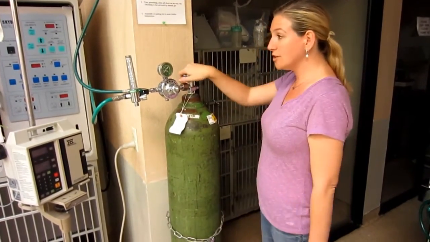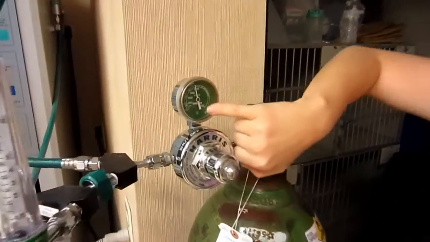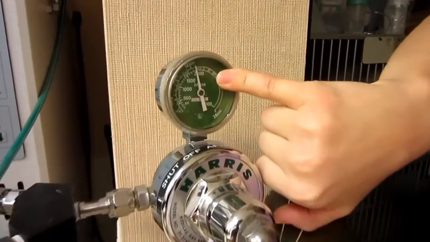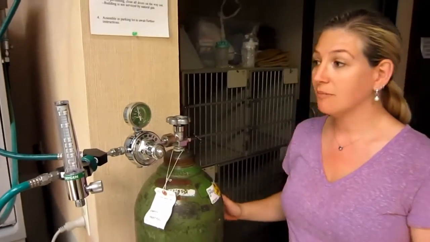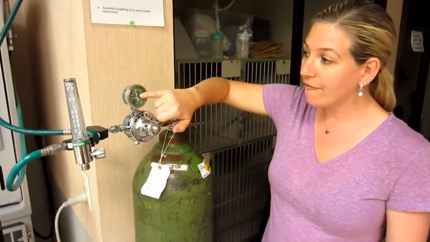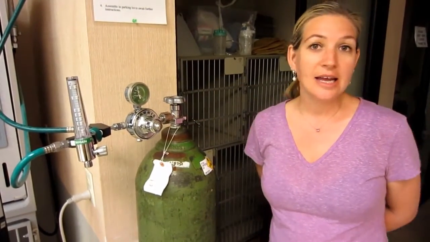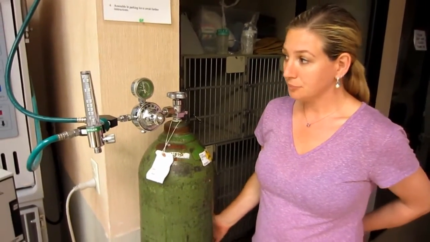Alright, so once we turn on the oxygen, you can see that the meter goes all the way up to 2,000 psi. And for this size tank, that would be an indicator that it's full. When it gets down to 500 psi, that would be when we know it's time to change this tank.